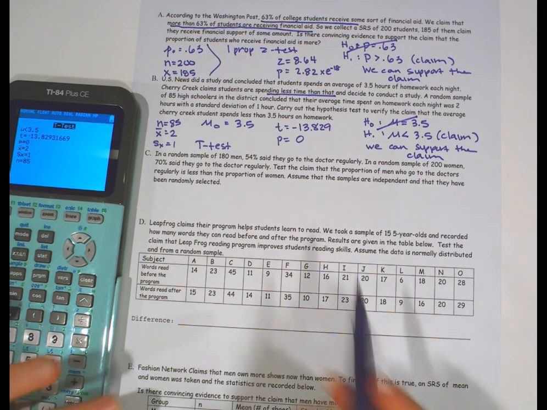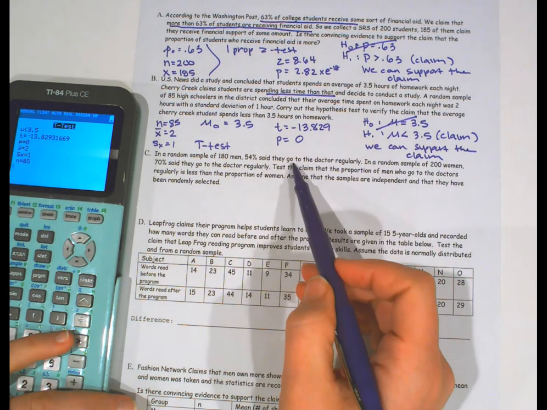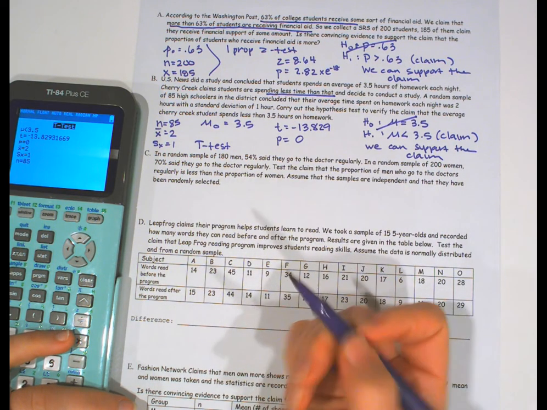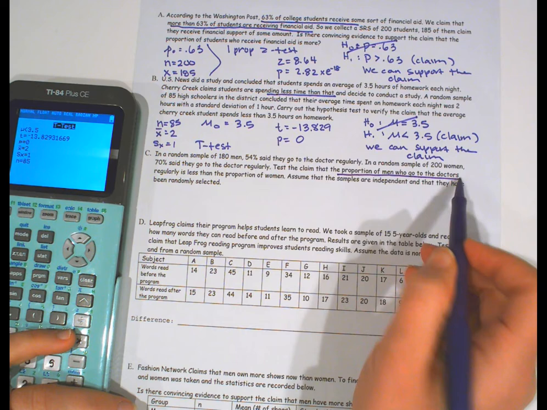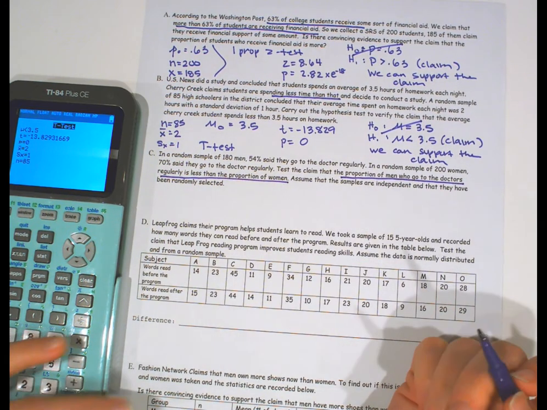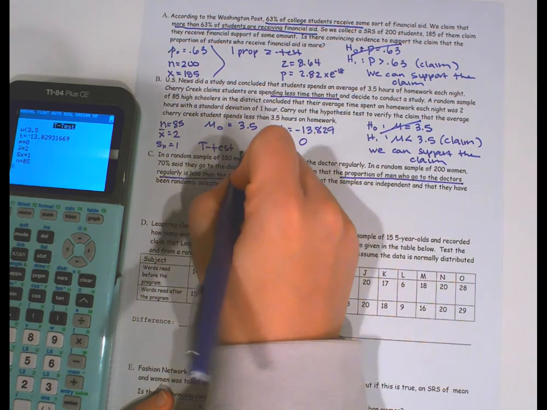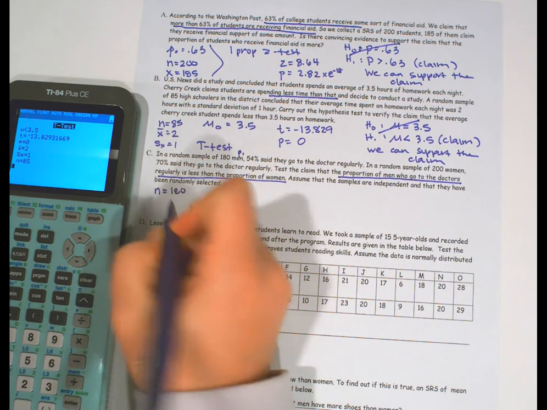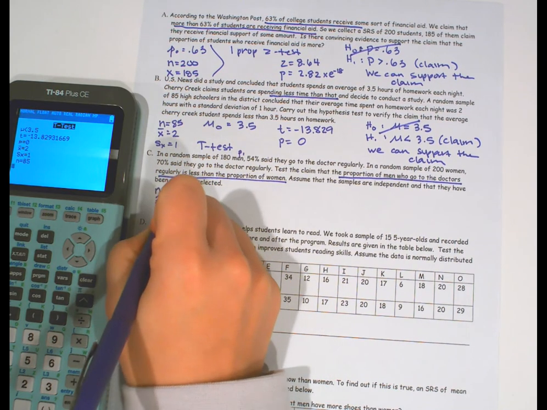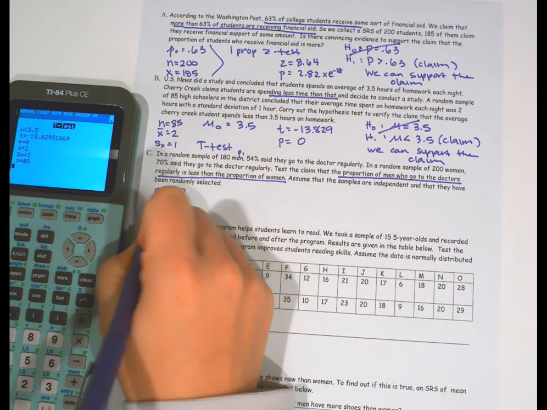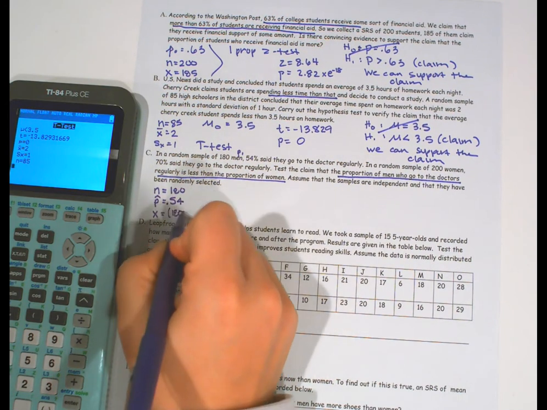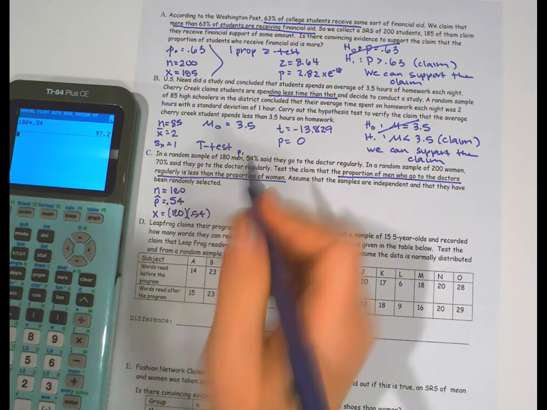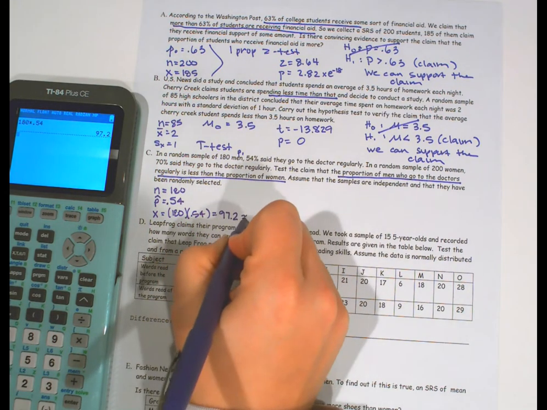In a random sample of 80 men, 54% said they go to the doctor regularly. In a sample of 200 women, 70% said they go to the doctor regularly. Test the claim that the proportion of men who go to the doctor regularly is less than the proportion of women. So if we make men P1, their N value is 180. Their P value is 54 or 0.54. So to find X, we would do 180 times 0.54. And we get 97.2, which will round up to 98.